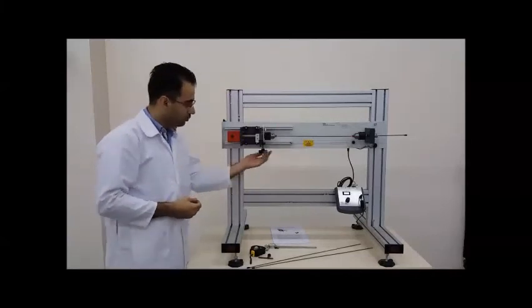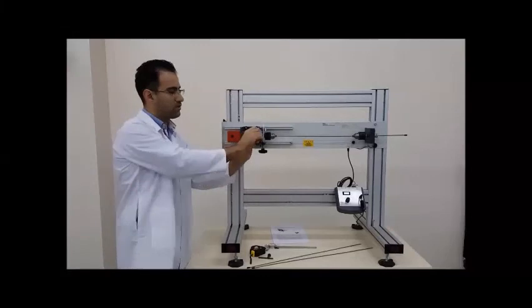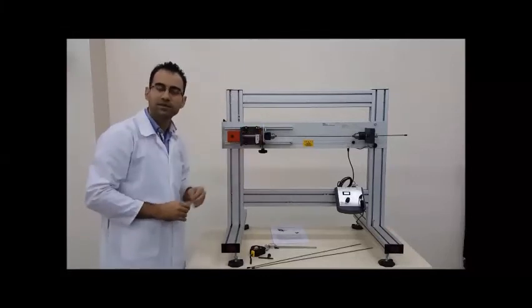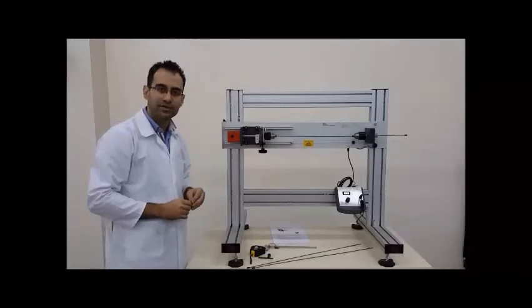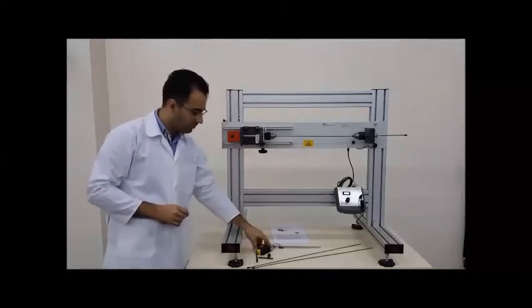But then you've got to repeat the same process. You've got to apply that small torque, right? And zero everything again. And zero the force. And then you start your incremental application of torque.